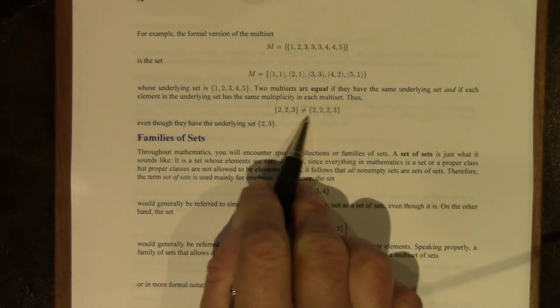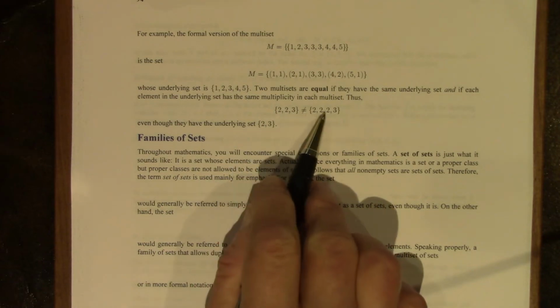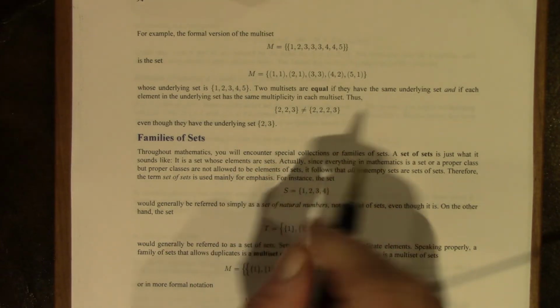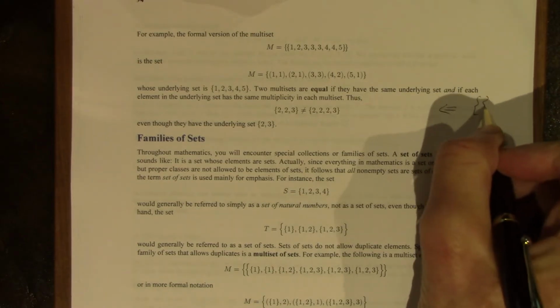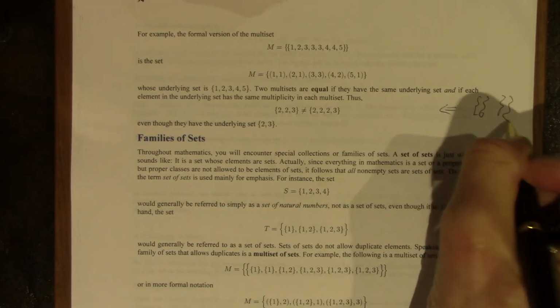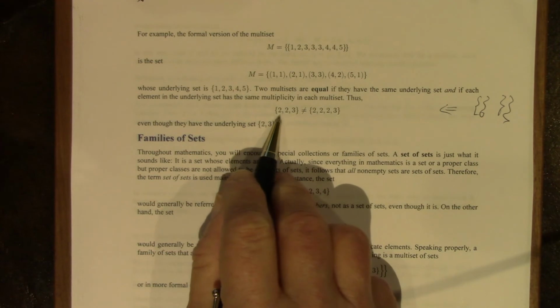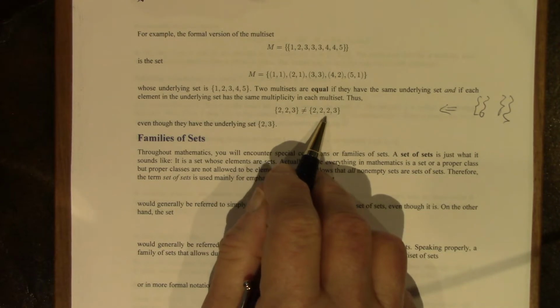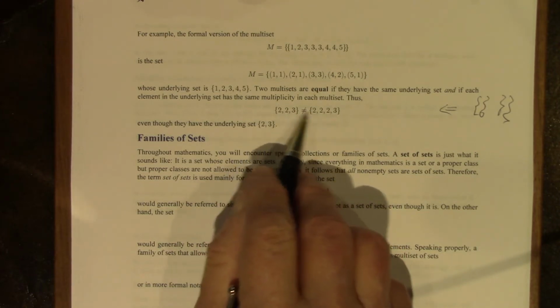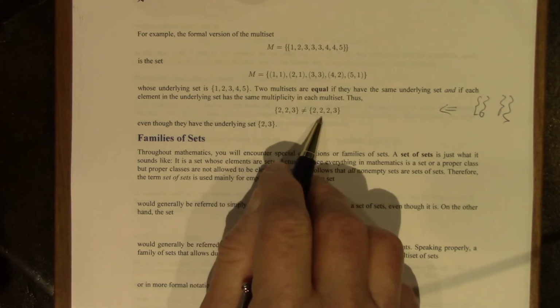So for example, if you look at these two multisets, and I've already violated my own rule, so I better fix that and put double braces. This multiset and this multiset do have the same underlying set, 2, 3, but 2 has different multiplicities, and so these are not the same multiset.